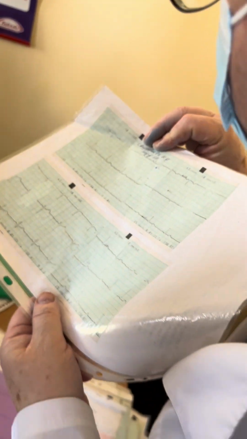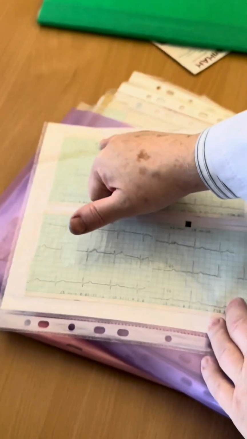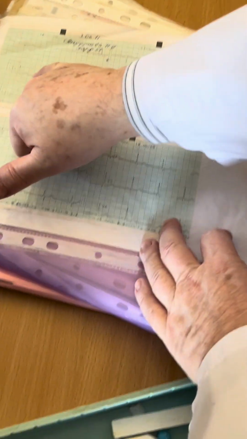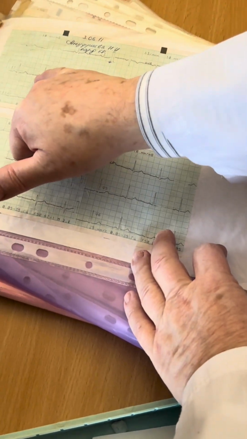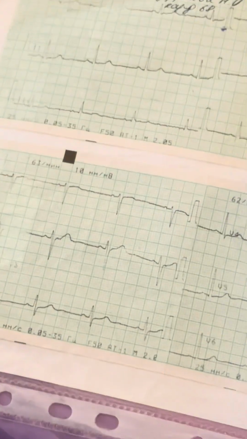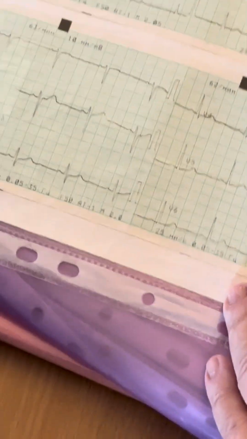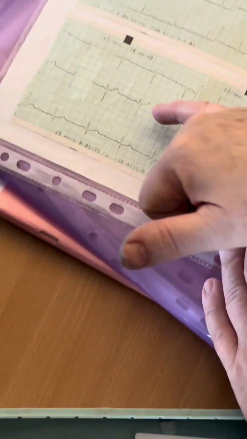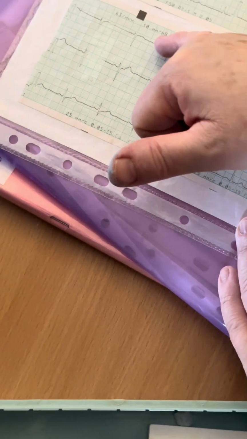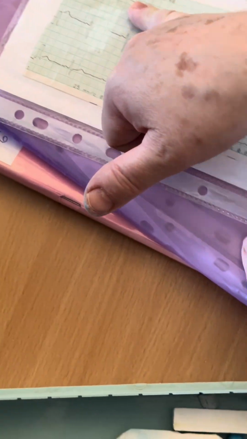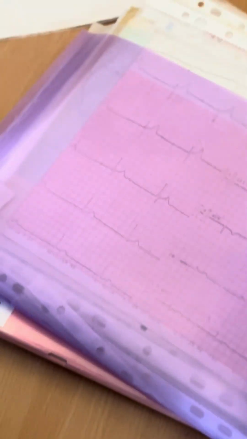Hypertrophy of the atria by the P wave. Here is a normal P wave, in most leads positive and very small, 2.5 millimeters, because of the small myocardium. What you see, maybe half a millimeter. This is a good P.